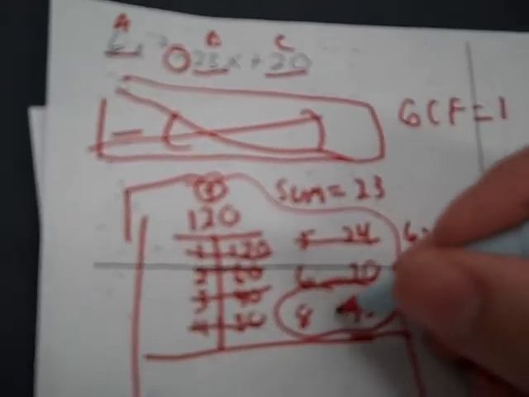This one's taking a long time. 120 divided by 7 is a decimal. 120 divided by 8 is 15. 8 plus 15 is 23. So I've got minus 23, so the 15's minus, and this was a sum, so the signs need to match.